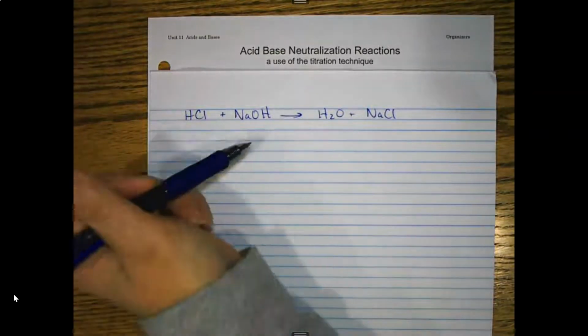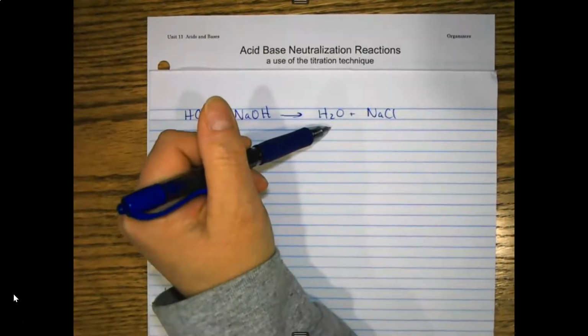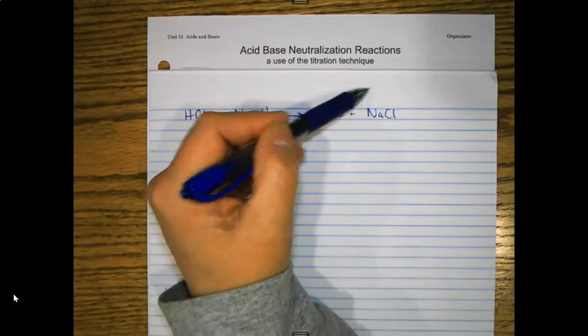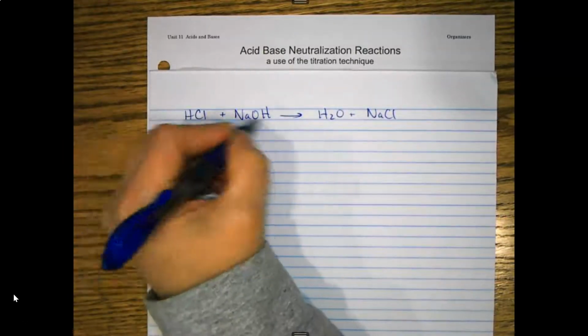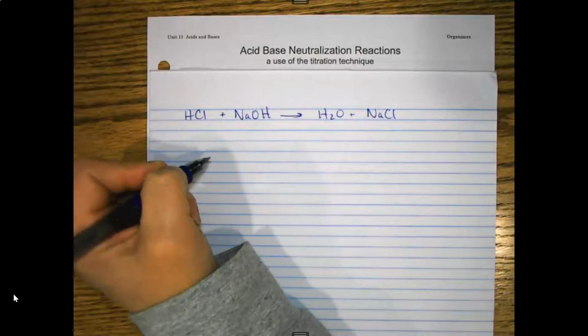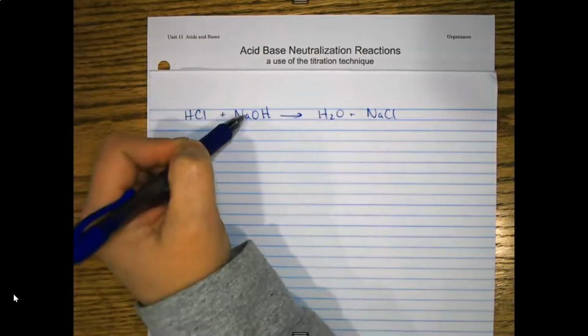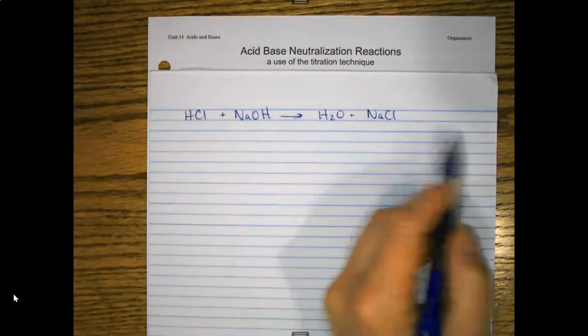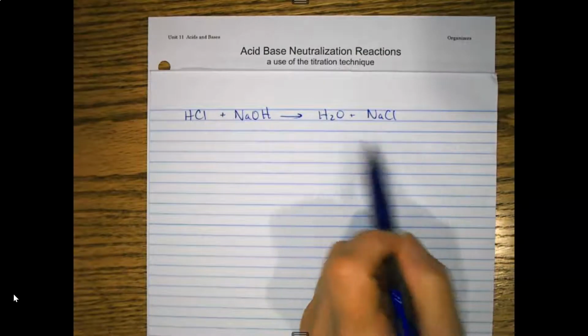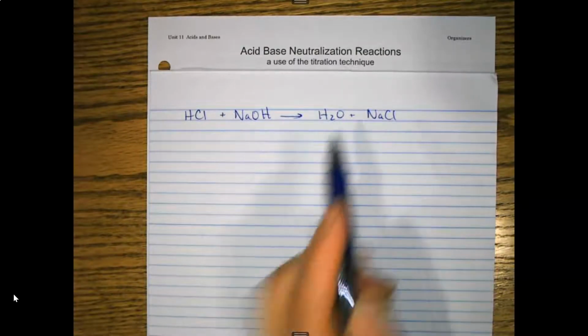So you always have water being created from a neutralization reaction, and you have some sort of salt. Whether we're using chloride or nitrate, or sodium or calcium, you always wind up with a neutralization reaction product of water and some sort of salt.